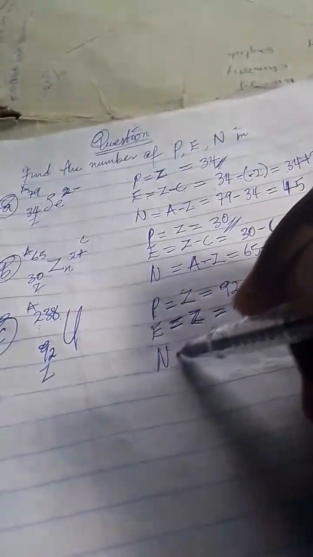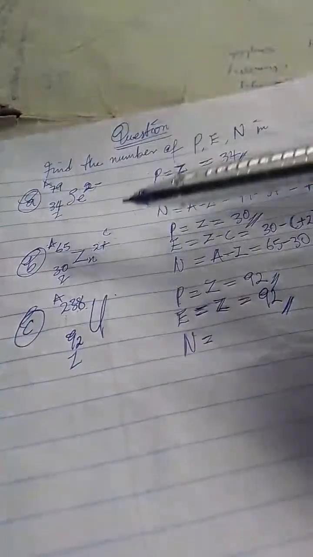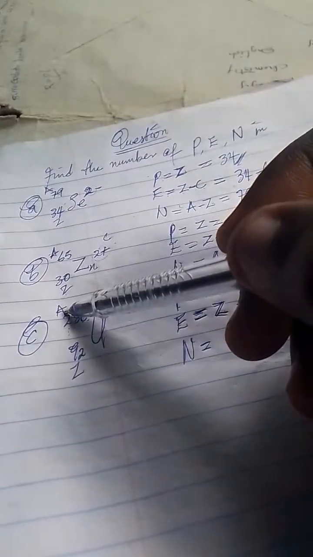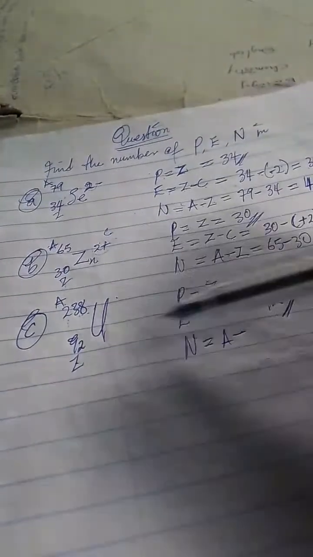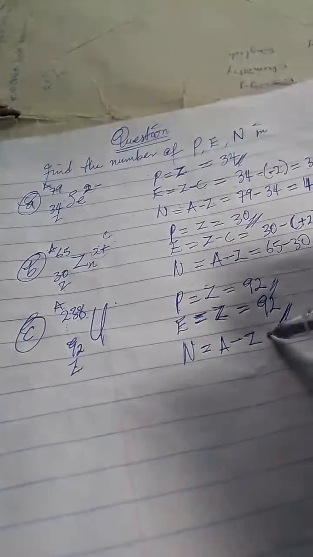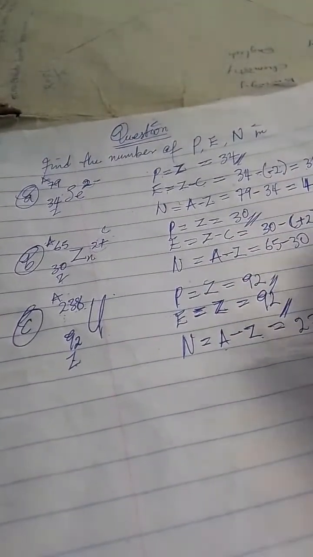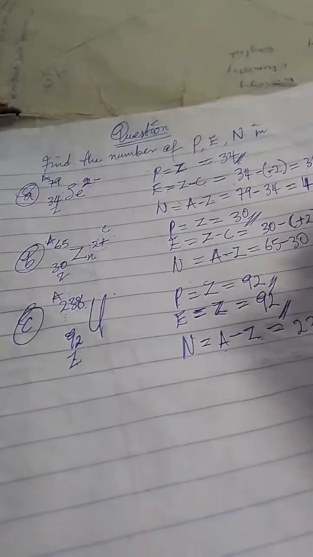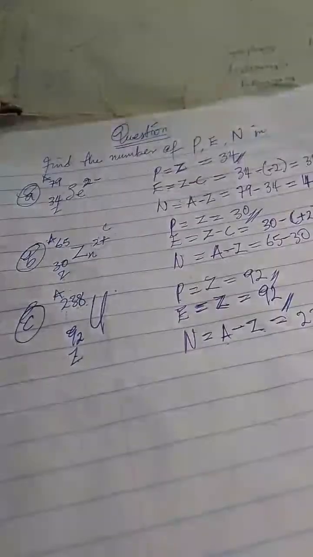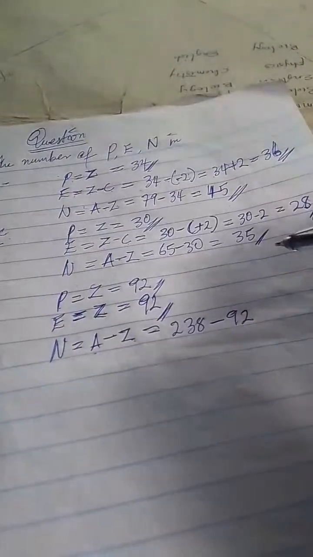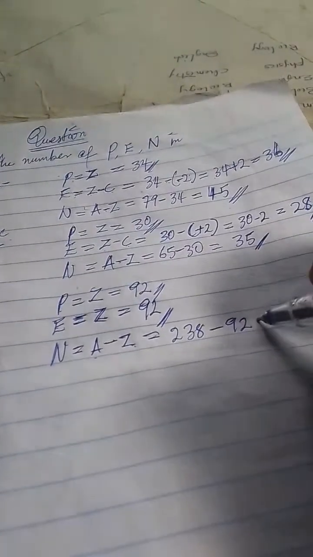Then lastly, for neutron number, the formula for finding the number of neutrons is atomic mass minus atomic number. So this is A minus Z. Let's do this together. What is our A? You have 238 minus what is our Z? Our Z is 92. So you have 238 minus 92. How can we solve this further from here?